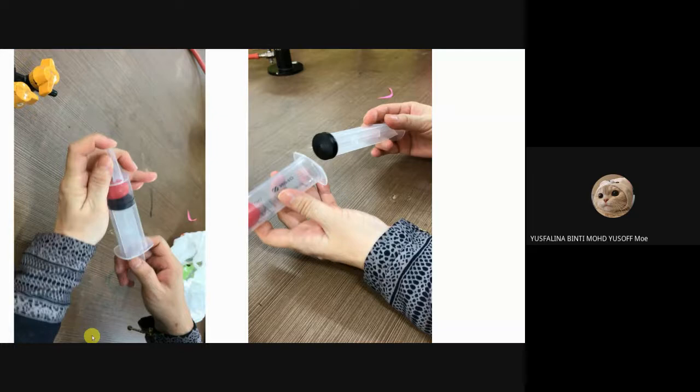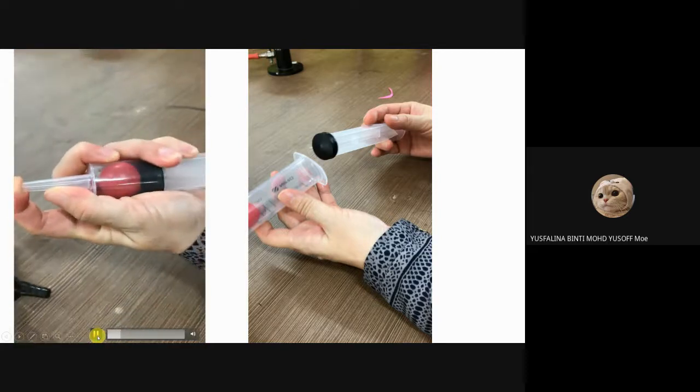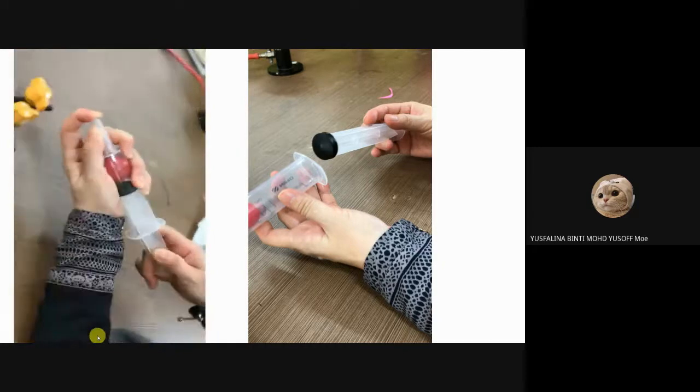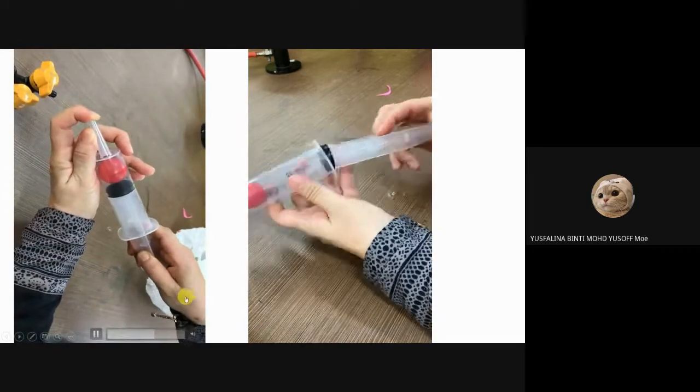Right, so you can see the pressure here, because the space here is very small, right? So the collisions become higher. So that's why the bottle becomes like that.